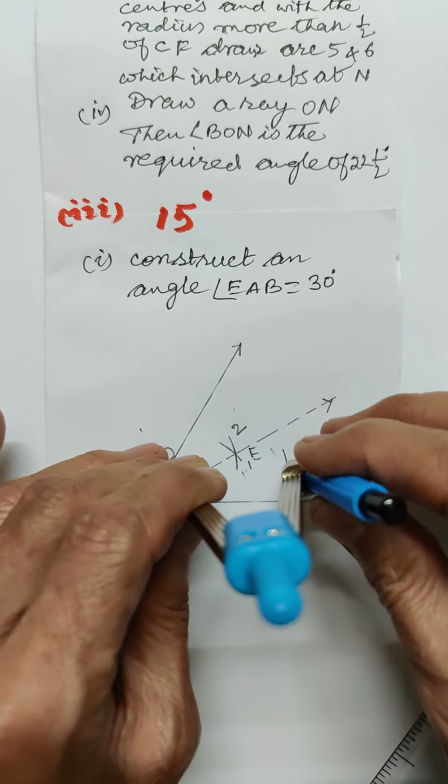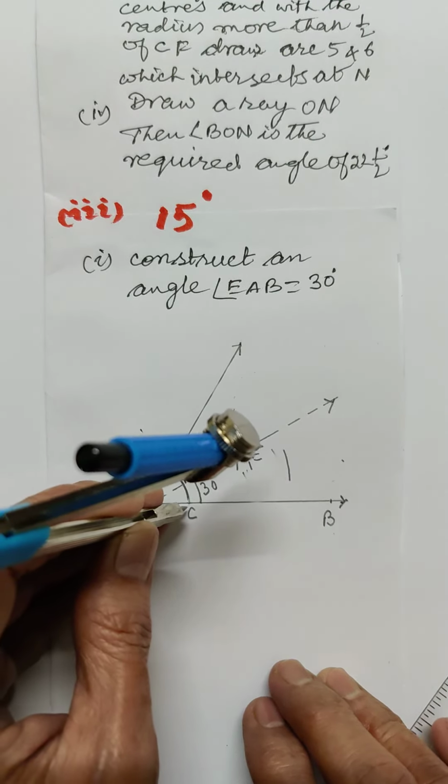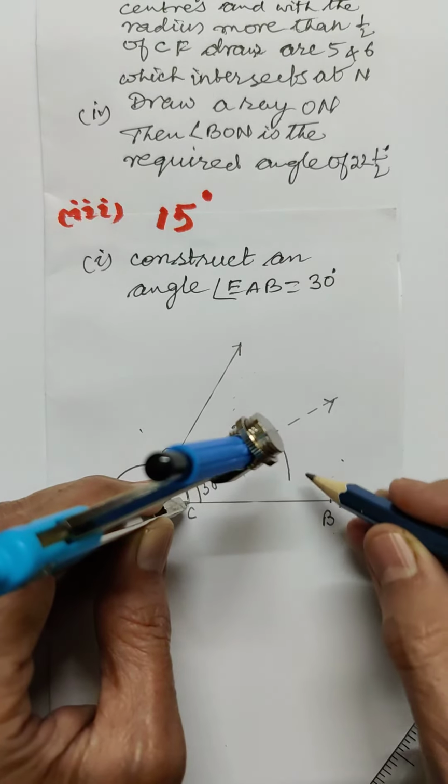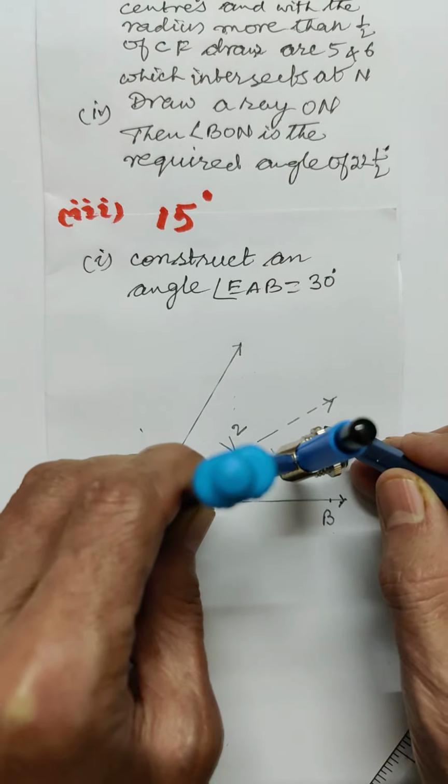Taking C as a center, draw another arc, and taking F as a center, draw.